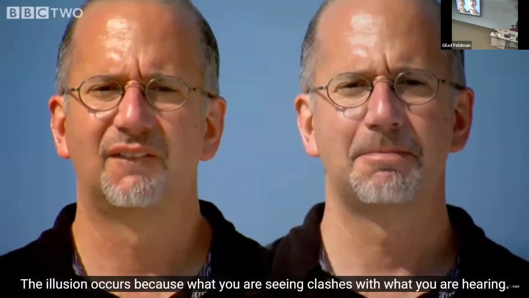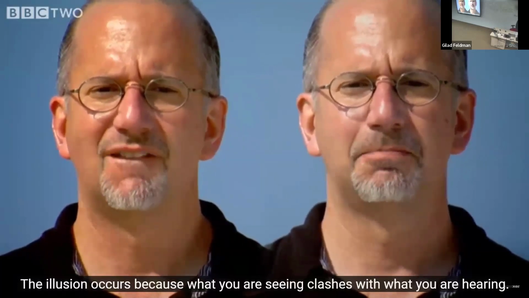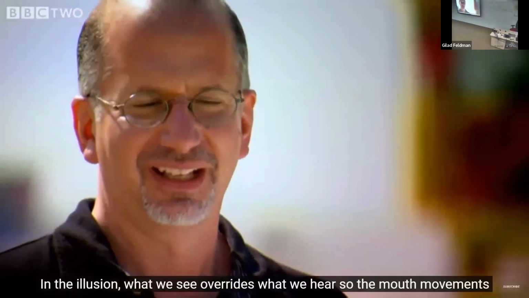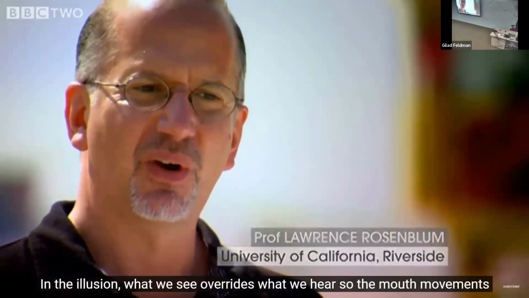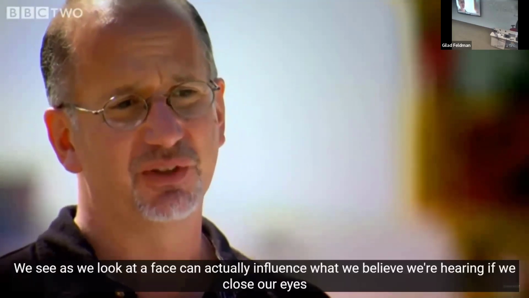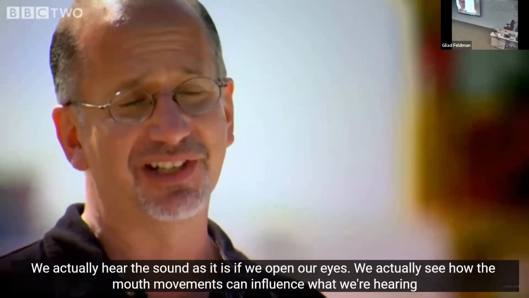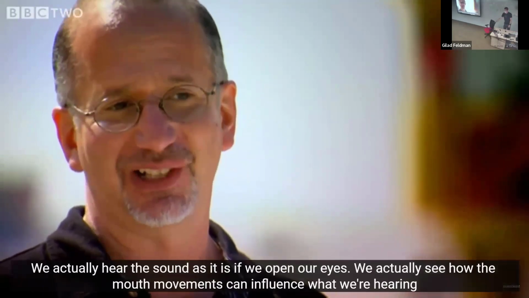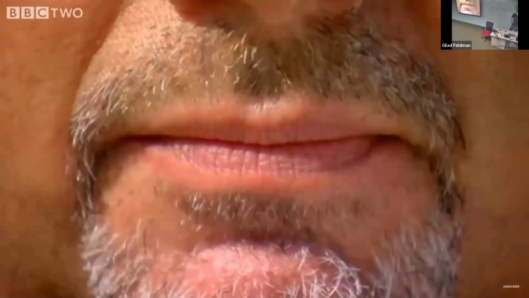The illusion occurs because what you are seeing clashes with what you are hearing. In the illusion, what we see overrides what we hear. So the mouth movements we see as we look at a face can actually influence what we believe we're hearing. If we close our eyes, we actually hear the sound as it is. If we open our eyes, we actually see how the mouth movements can influence what we're hearing.